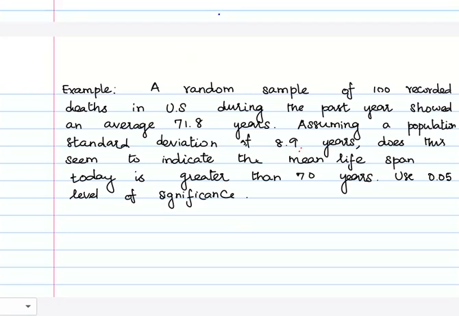What is given is that last year some 100 deaths were taken as a sample. Their average is 71.8 years, and the population standard deviation is known to be 8.9 years.